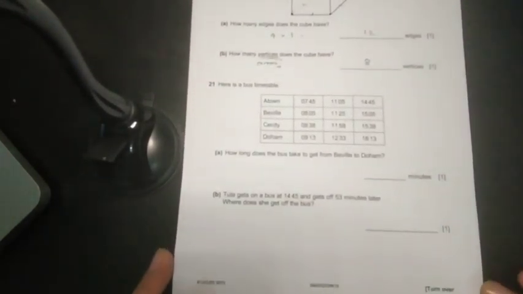Now, let's go to problem number 21. All right. Now, I need you to pay attention to this one because some of you could have been confused on how to answer this. So let's discuss. Here's a bus timetable.